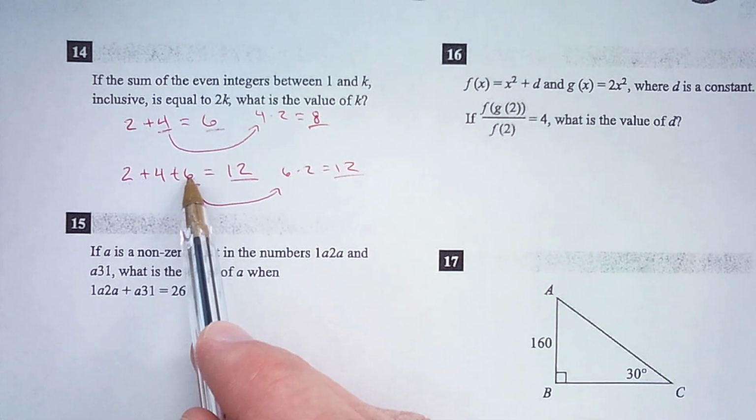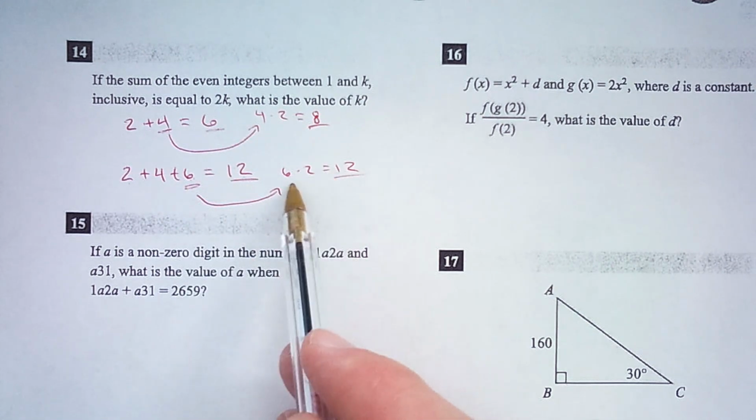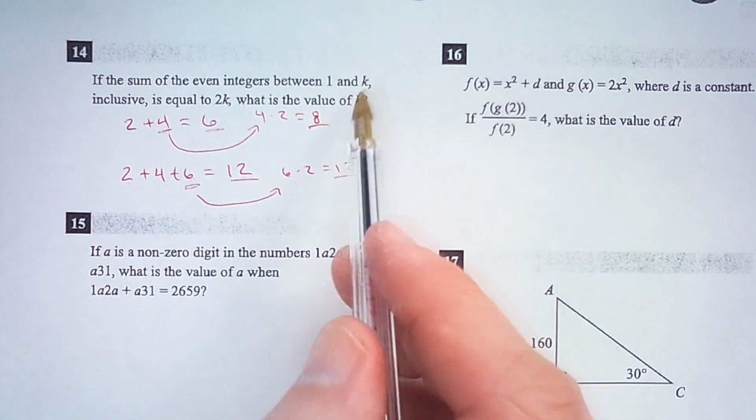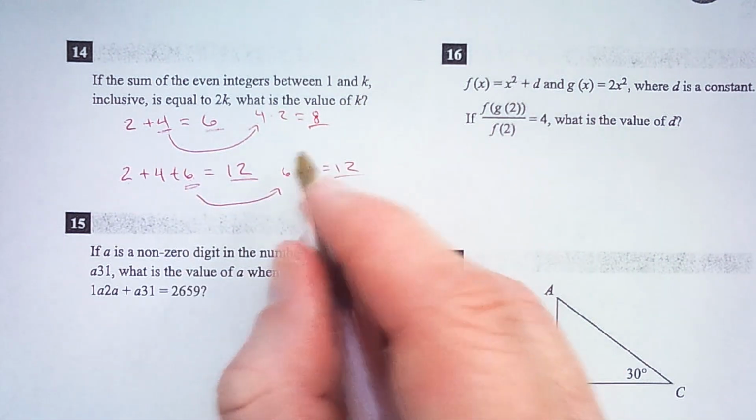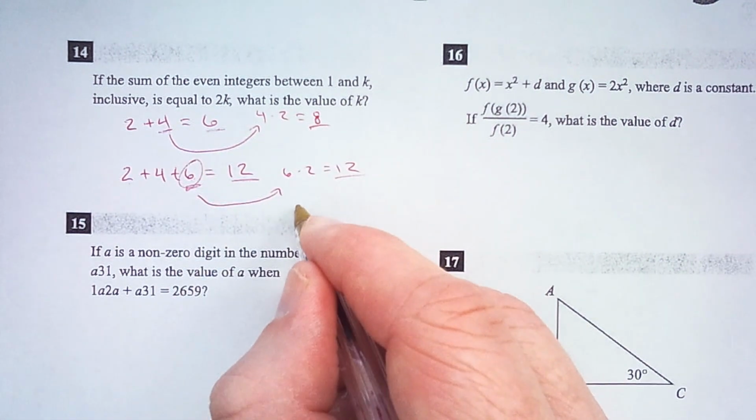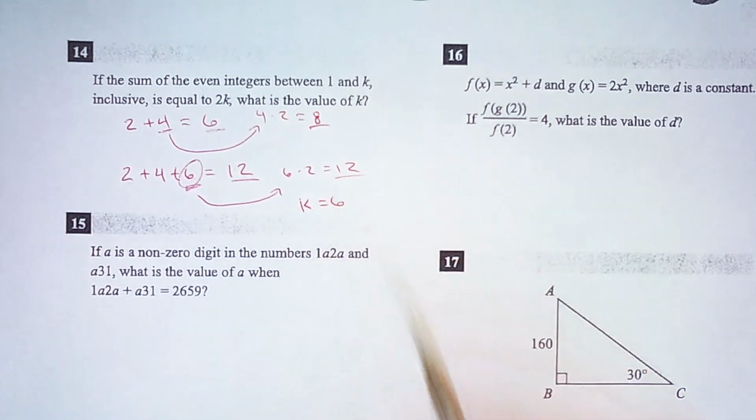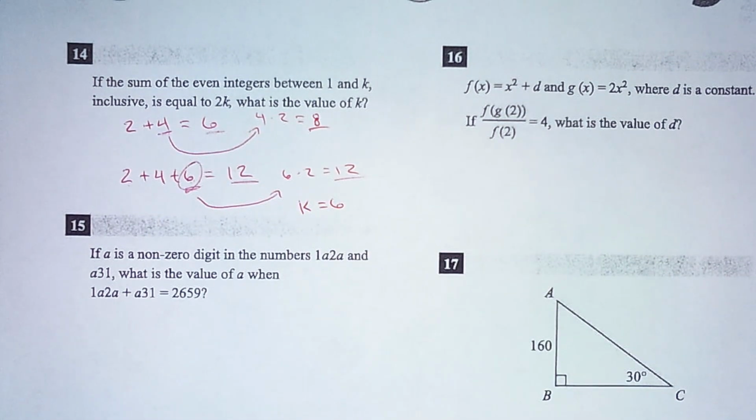Okay, so here the sum of these even numbers is 12, and the last even number times 2 is also 12, so that means k is this number right here, 6, the last even number. K is 6, so in the grid we would put 6.